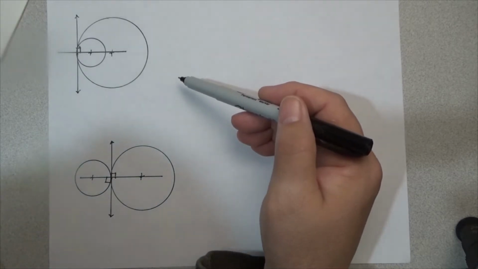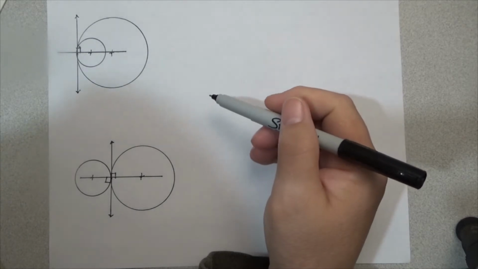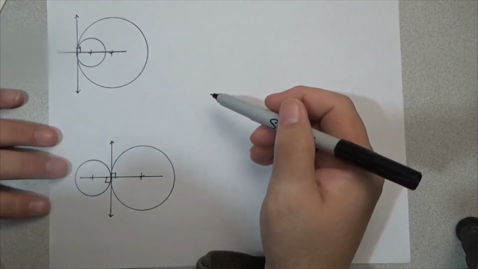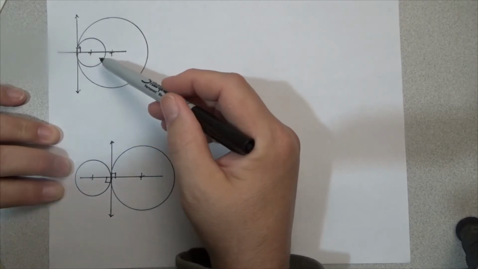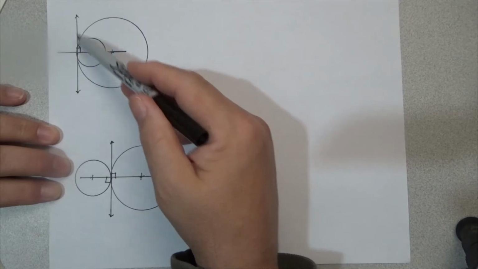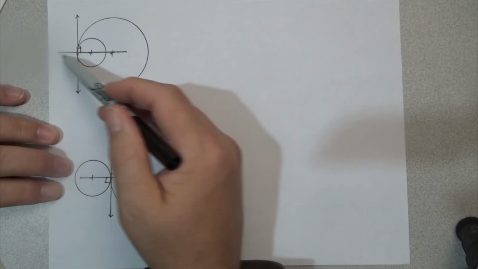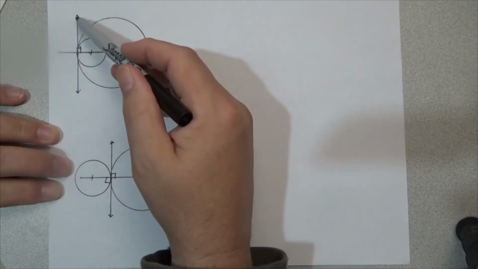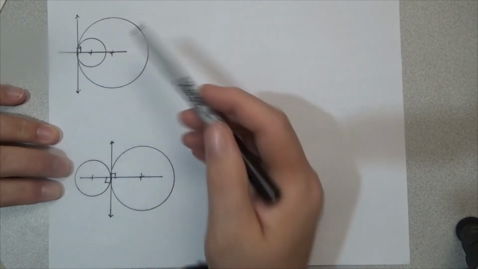Now, at the top of page 641, in the blue box, it says, if two circles are tangent, then a line connecting the centers of the circles, so center and center, will also go through the point of tangency and be perpendicular to the tangent line. So this line right here goes through both centers and also intersects the point of tangency to this line right here, and that makes this line perpendicular to the tangent line.